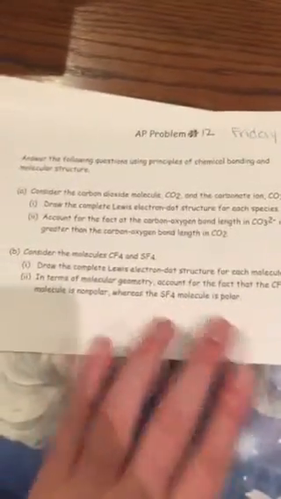And then SF4, you have S in the middle, and then F bonded all the way around. But since S is in the 3rd period, it can pair up with more elements than it necessarily would. It can break the octet rule. It also has 1 lone pair on the outside, which would make it a polar structure. So that relates back to the next question.